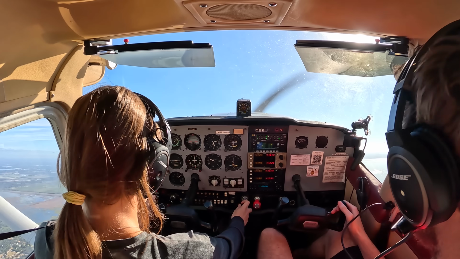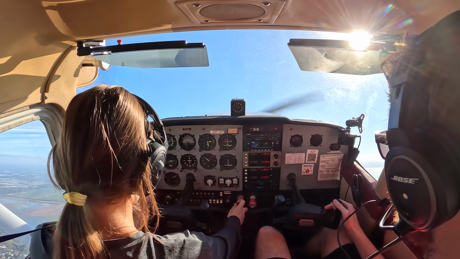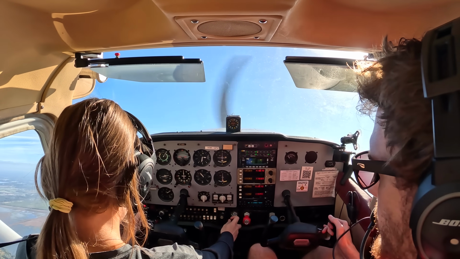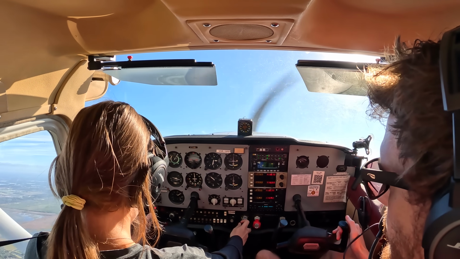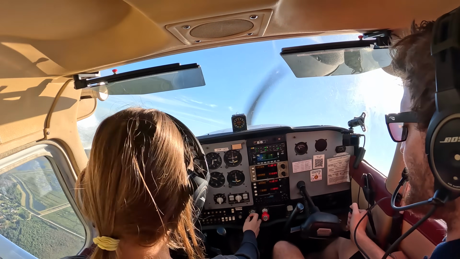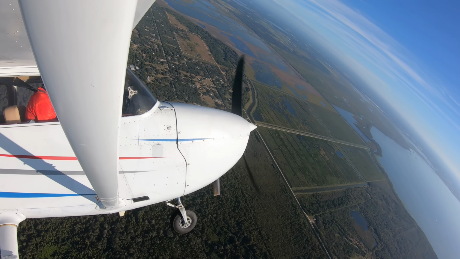There you go. Now this is where rudder control is really important, so keep that right rudder in. There you go. That's a little bit too much. Keep it coming back. That's a little bit too much rudder. There you go. But I feel like the ball's not in the cage. My controls? Your controls. My controls.